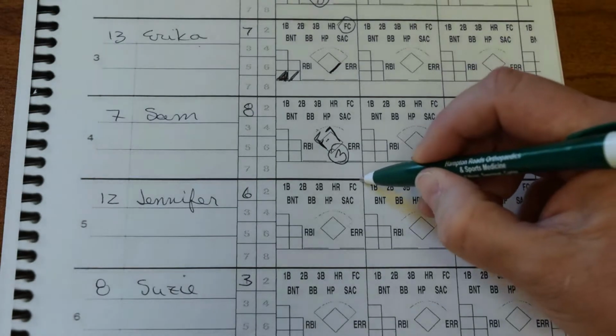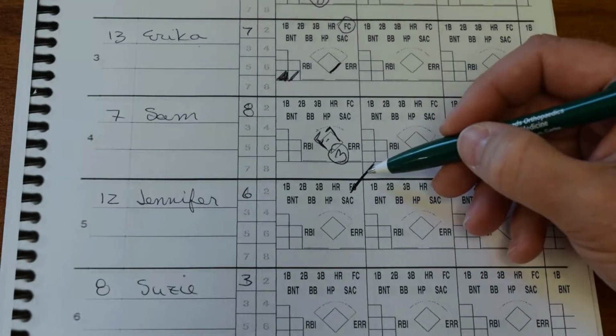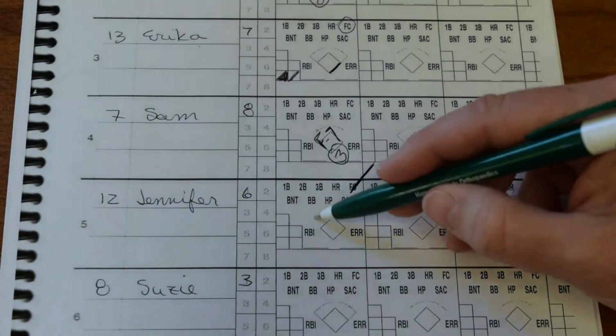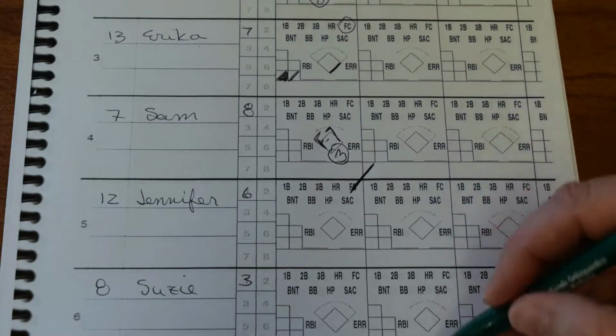At the end of the inning, you mark a slash like this across so that you know next inning when you start, you won't use these blocks. You'll skip over to the next column to show that you're in the next inning.